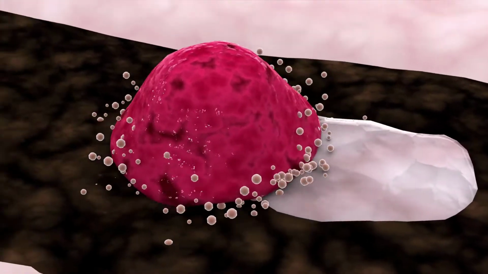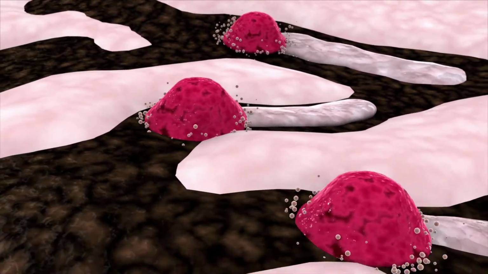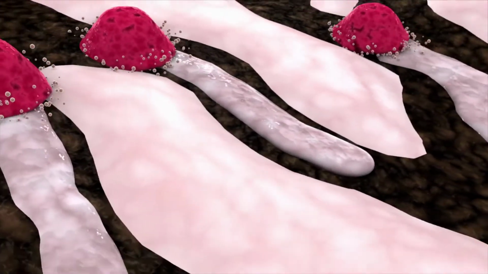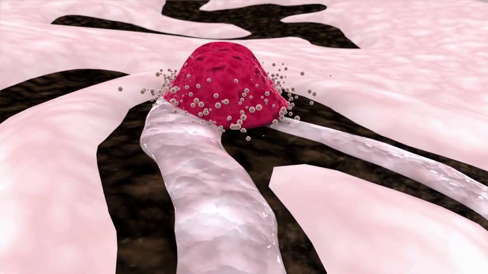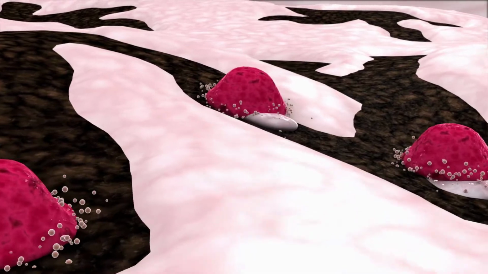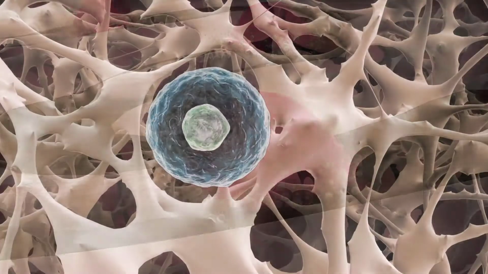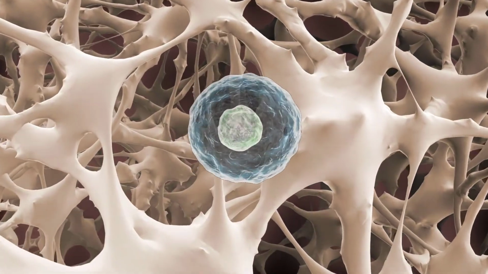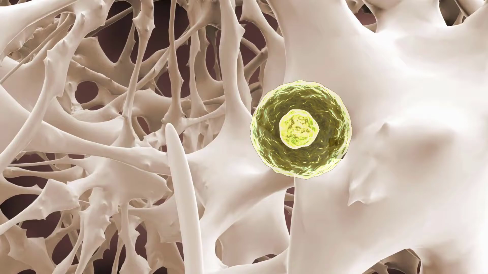Osteoblasts are responsible for the production of new bone, a process called osteogenesis. It is thought that osteoblasts respond to a variety of different stimuli, including mechanical and hormonal, to initiate osteogenesis. If an osteoblast becomes surrounded by matrix, it differentiates into an osteocyte.